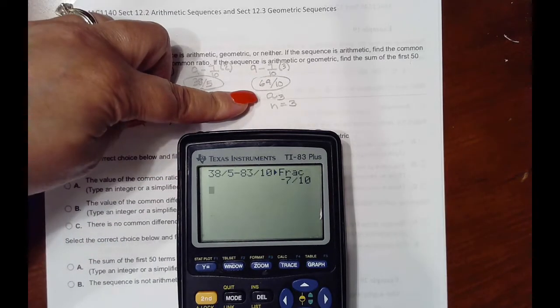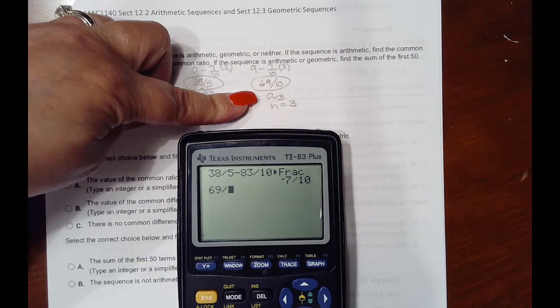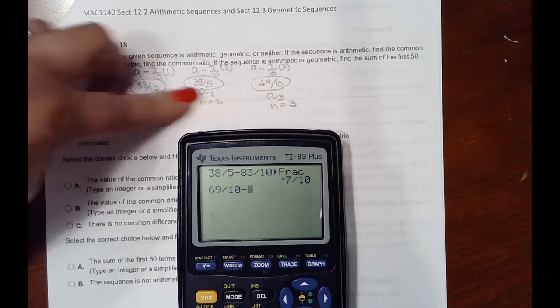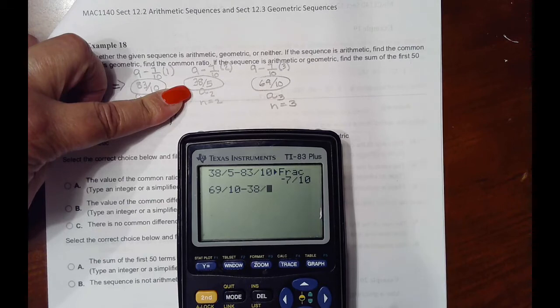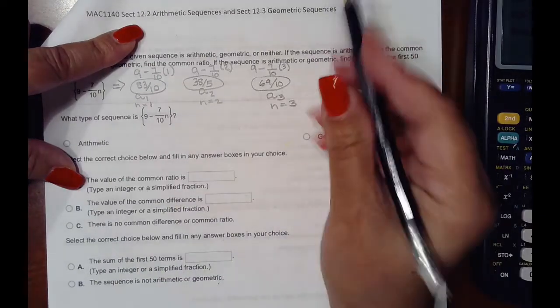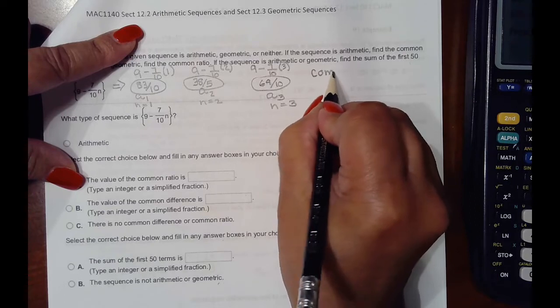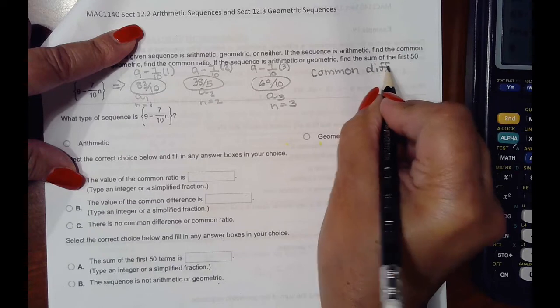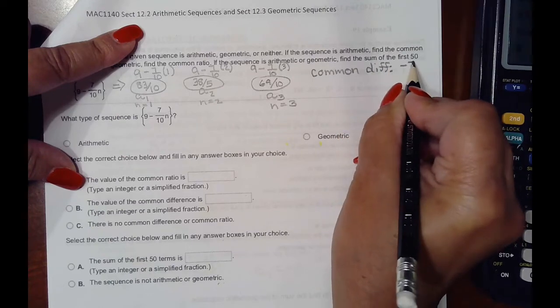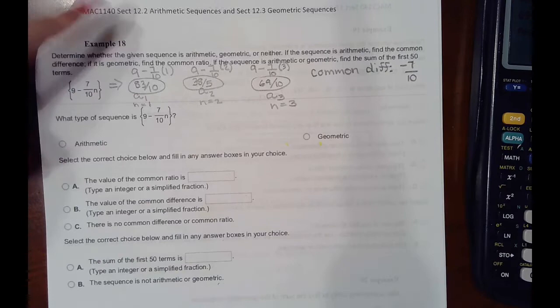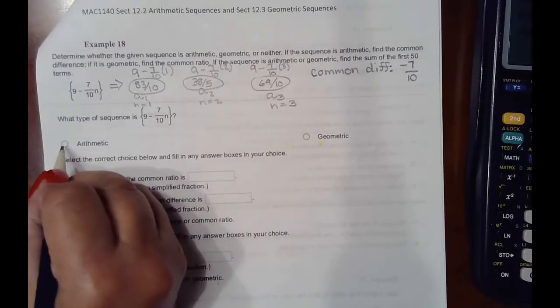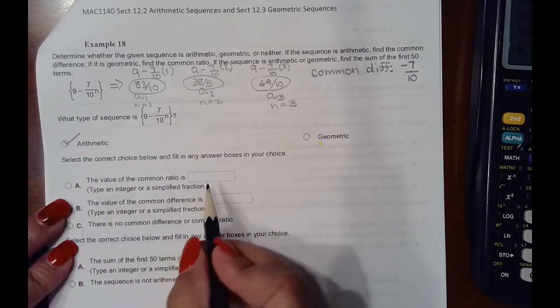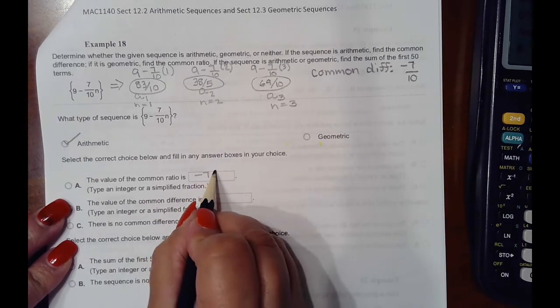Let's see if I get the same thing again. 69 divided by 10 minus the one in front of it, 38 divided by 5. Oh, I got the same thing. So there is a common difference, which I discovered by checking it a couple of times, and that common difference is negative 7/10. Each time I subtract, I get negative 7/10. Therefore, it is arithmetic.